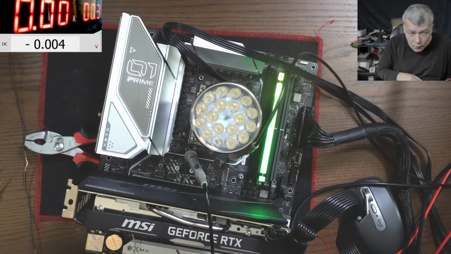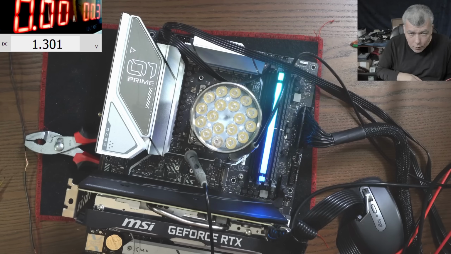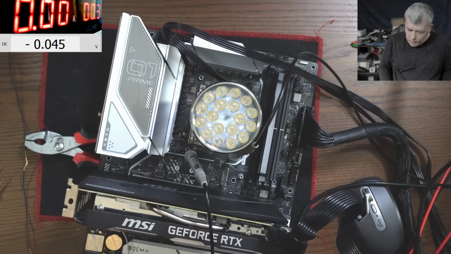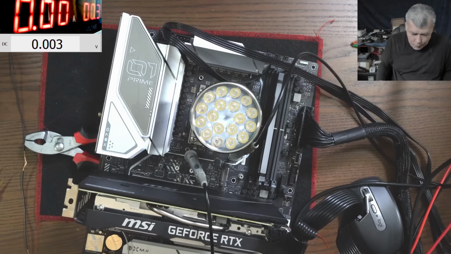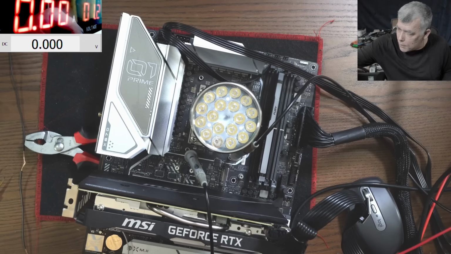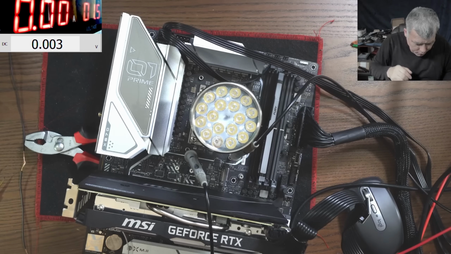Short to ground, 0. And now it's working. Now the board is on. I'm confused. So this has to be somewhere around 1.5.